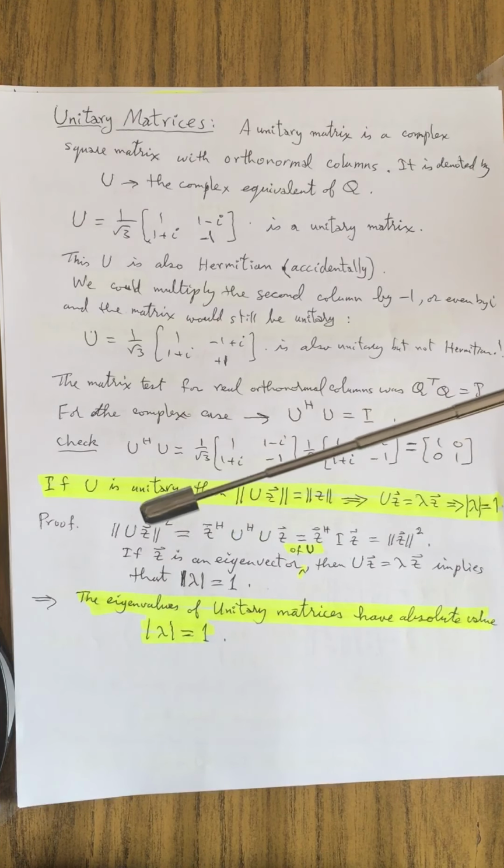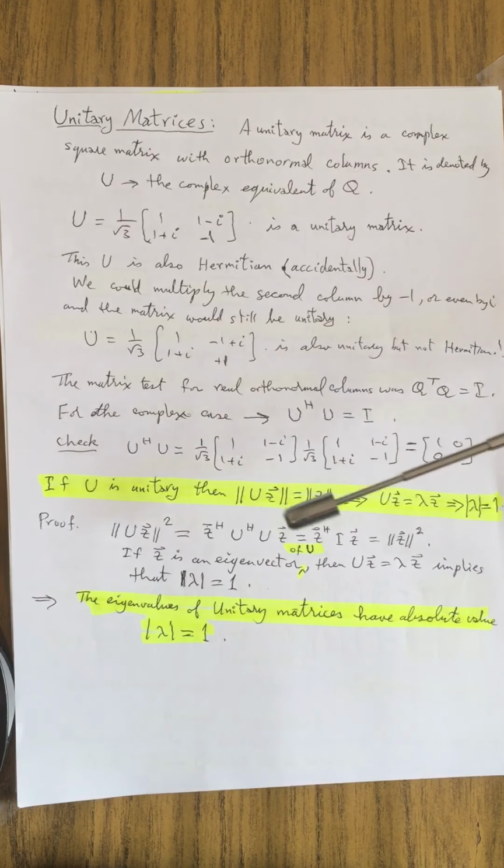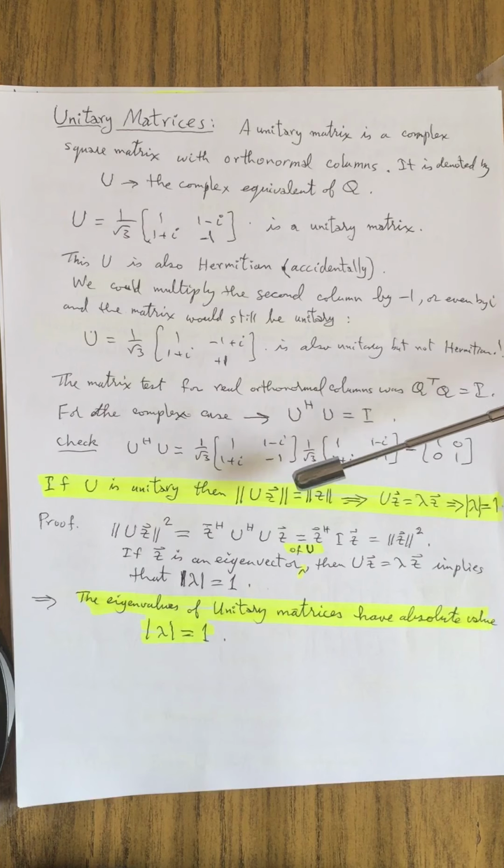Another fact is that if U is unitary, then the norm of U times Z is equal to the norm of Z. So UZ equals lambda Z if Z is an eigenvector, so the eigenvalue lambda must be of magnitude 1.